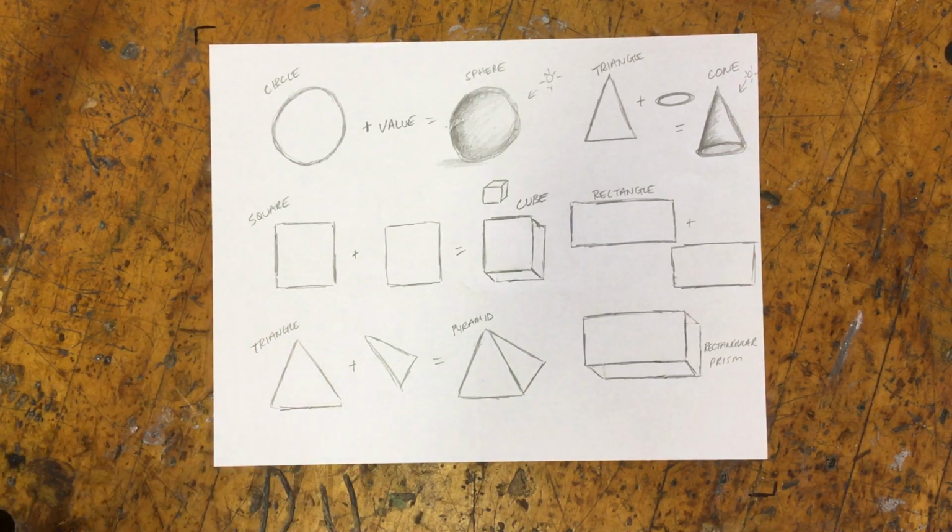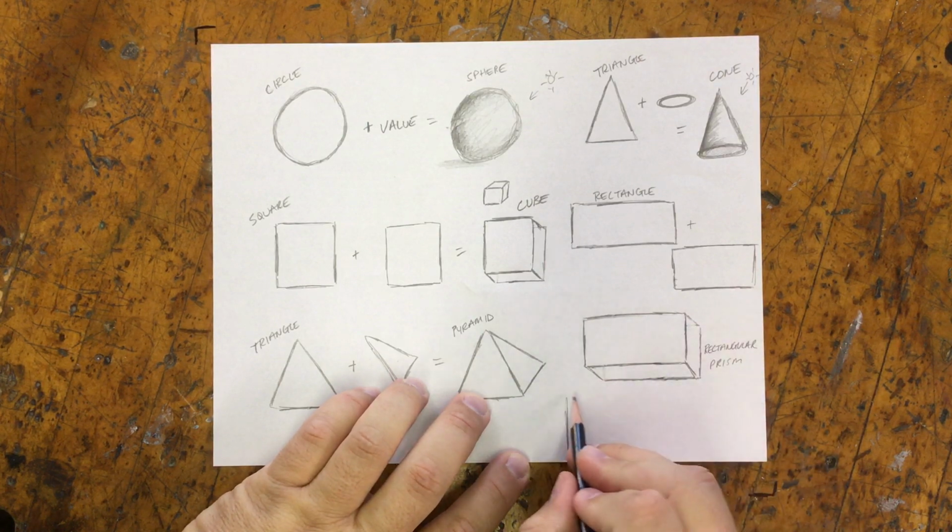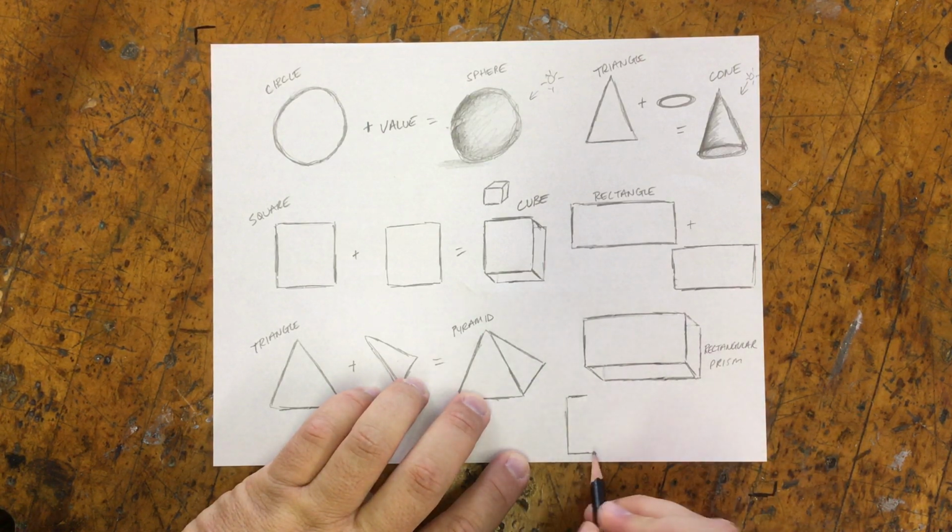So I'm running out of room here. One more thing, the cylinder that I wanted to draw for you. And we're gonna start off with a rectangle.